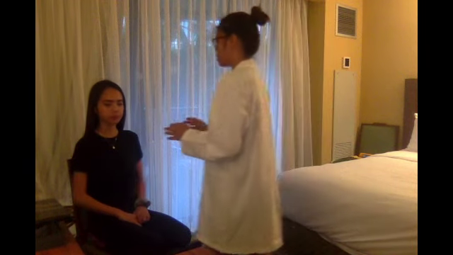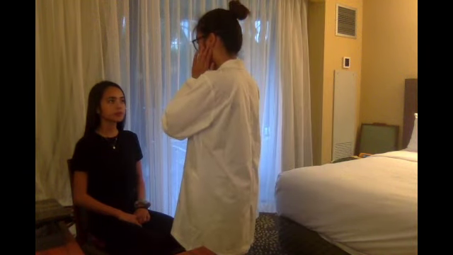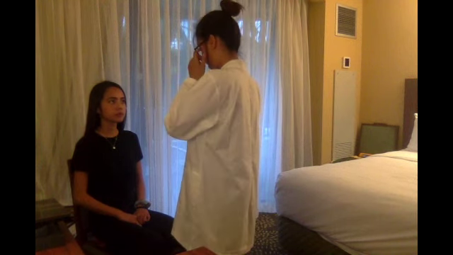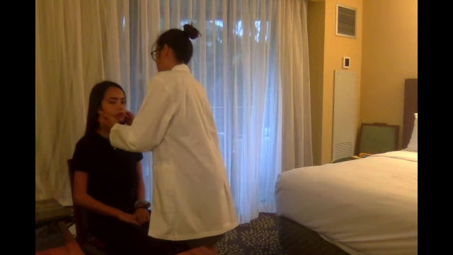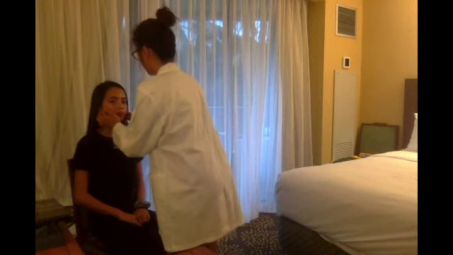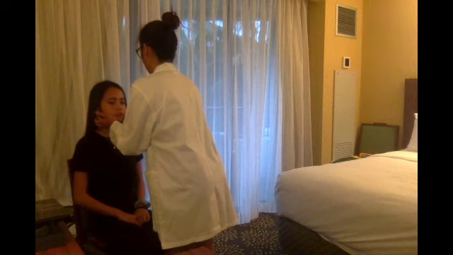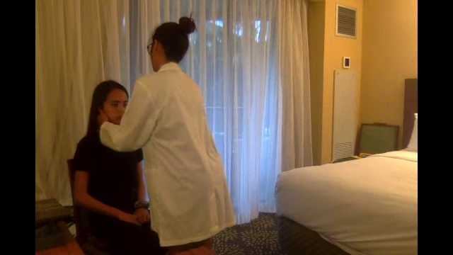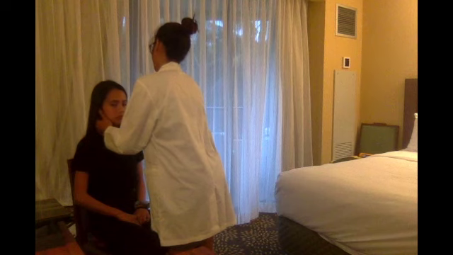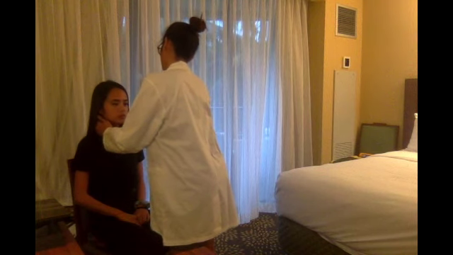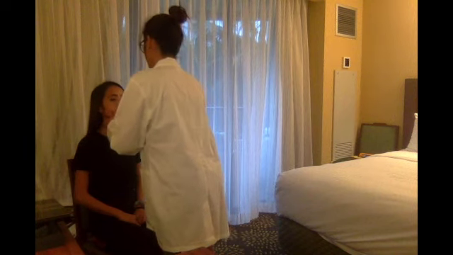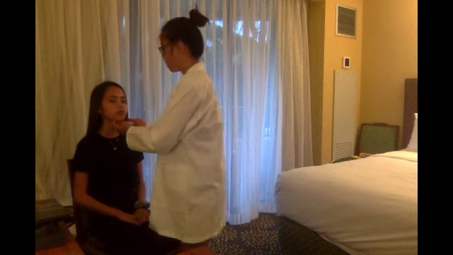There are a few sites, so I'm going to be touching right along your ear to the back of your head, as well as your neck area, okay? So I'm going to check pre-auricular, post-auricular. Let me know if you feel any pain or tenderness. I'm also checking for occipital, which is right behind her head, and posterior cervical. Any pain? No. Good. I'm also checking for submandibular and submental, which is right by the chin.